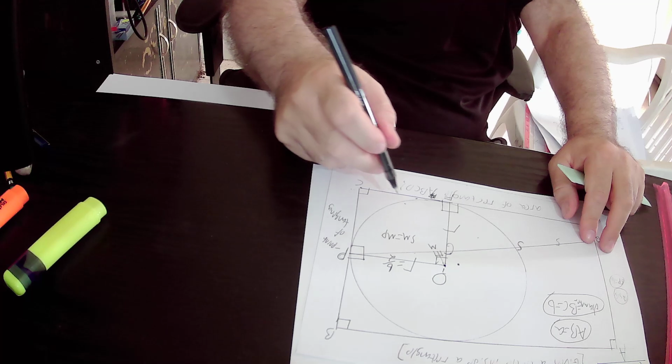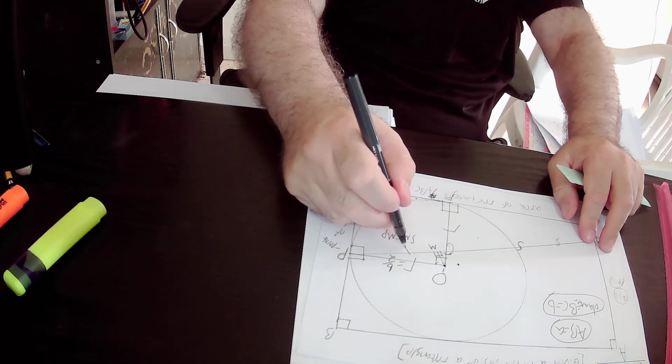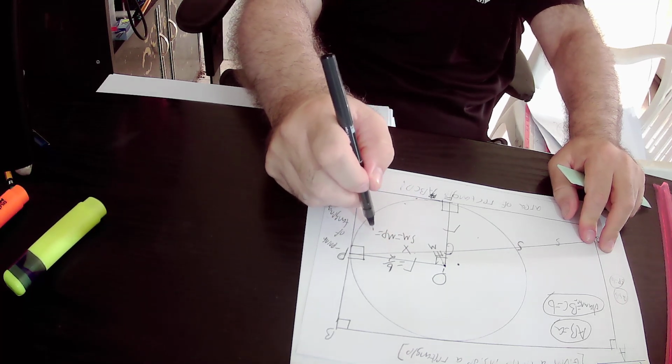So, if we define MP as X, then MP equals X according to our definition.